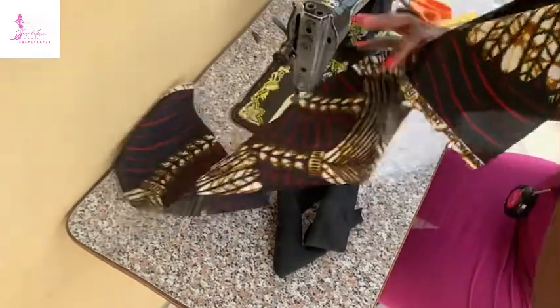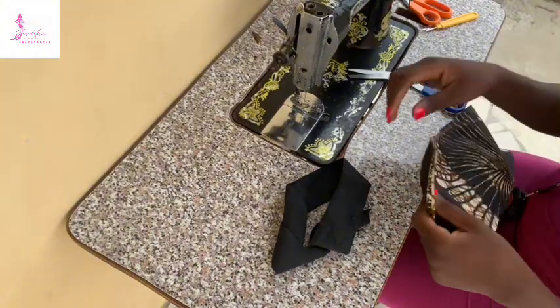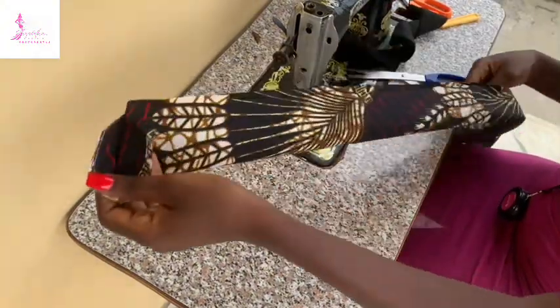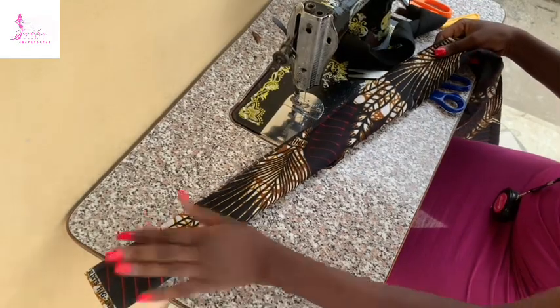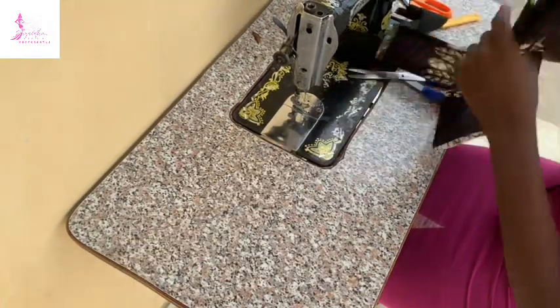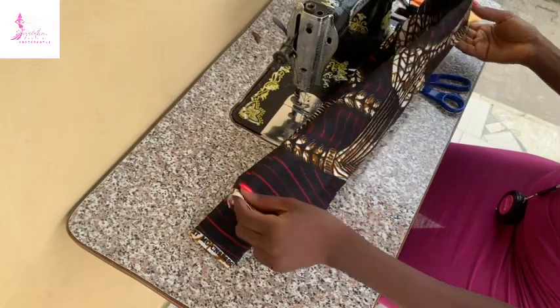Okay, so for the elastic parts, remember we've cut out the band 5 inches, that's 2.5 inch on fold by 45 inches. That is the whole length of the Ankara I'm working with.